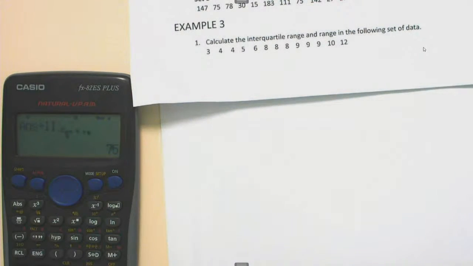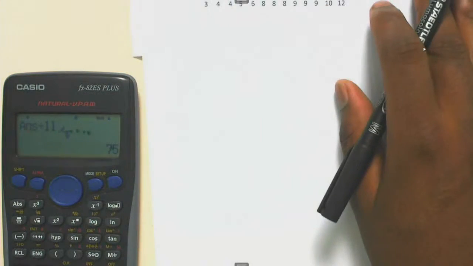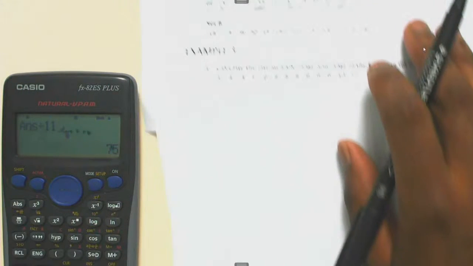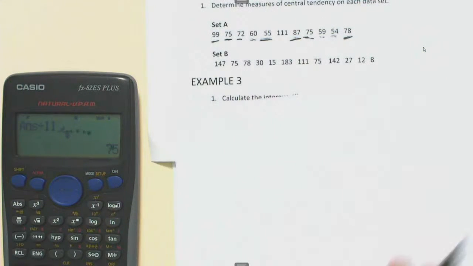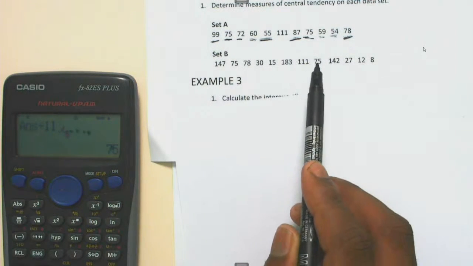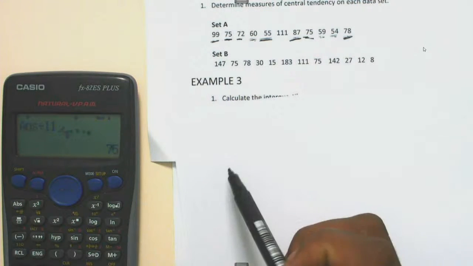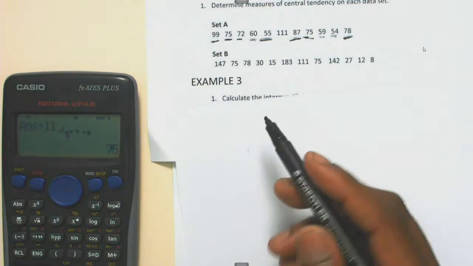Now, the second set of data that we are having, it's even. Let us quickly calculate how many numbers we have. That's the first thing. Let us check how many numbers we have in set B. 1, 2, 3, 4, 5, 6, 7, 8, 9, 10, 11, 12. We have 12 numbers, so that data set is even.